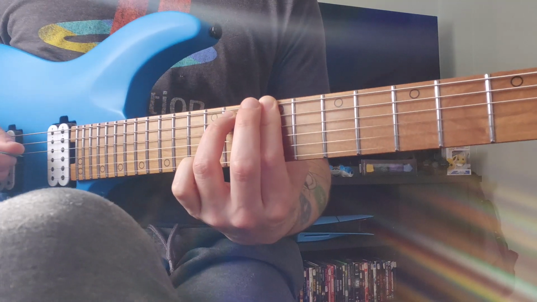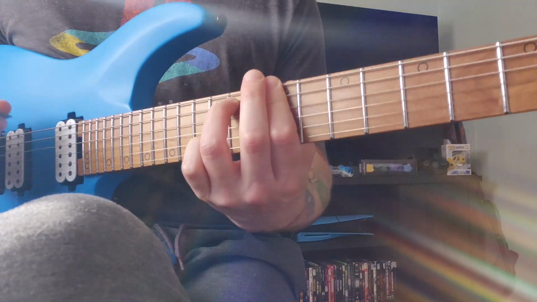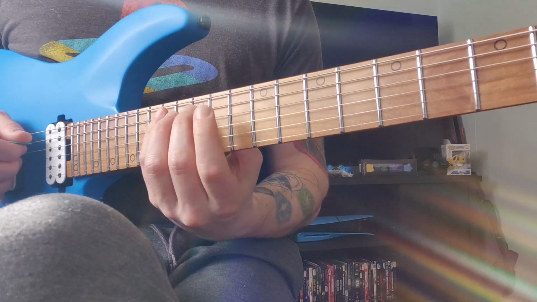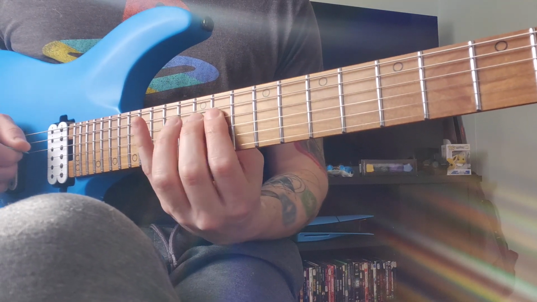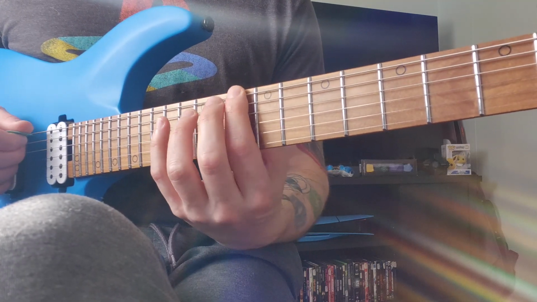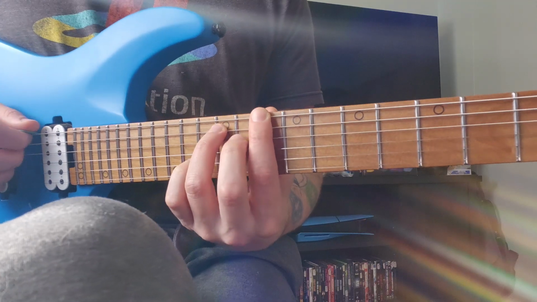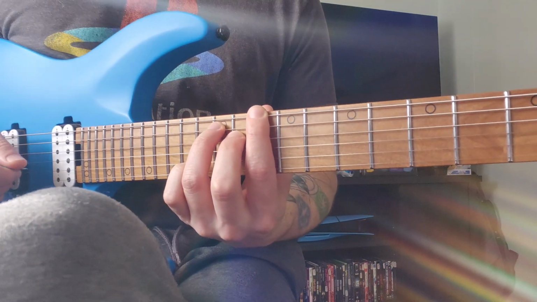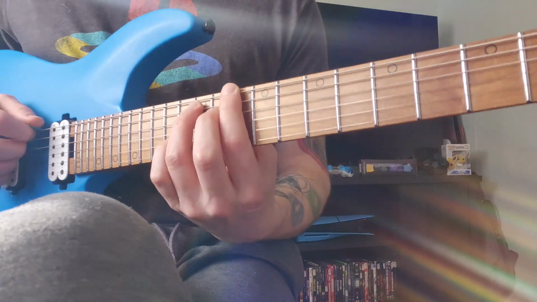So there's my chord for my 3rd mode. Here's our 4th. I'm going to take that 3rd out, again play the root, 5th, 7th. There's the fourth mode chord right there.